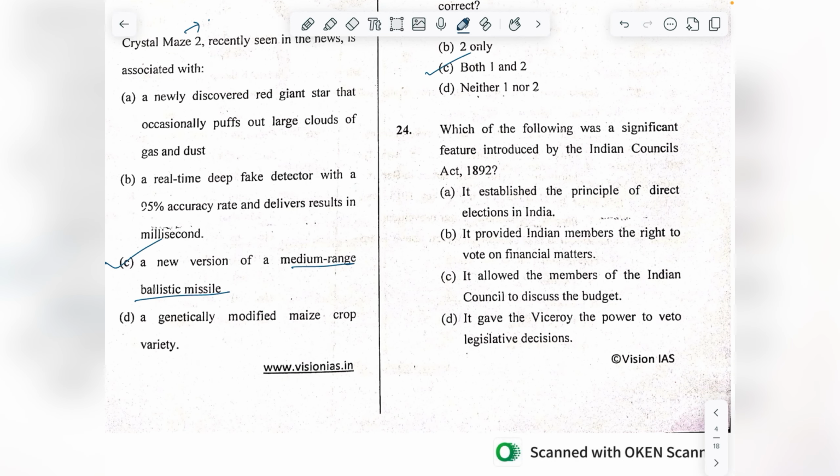Next, which of the following was the significant feature introduced by the Indian Councils Act 1892? It established the princely states' direct election. No. It provided Indian members the right to vote. No. It allowed the members of the Indian Council to discuss the budget. This statement is correct. Option C is the correct answer.